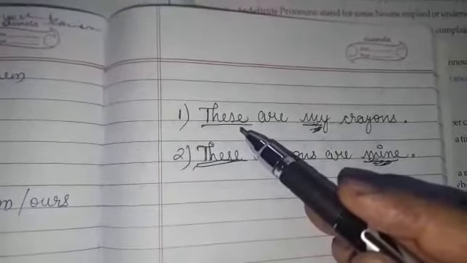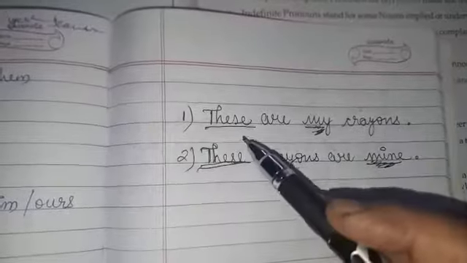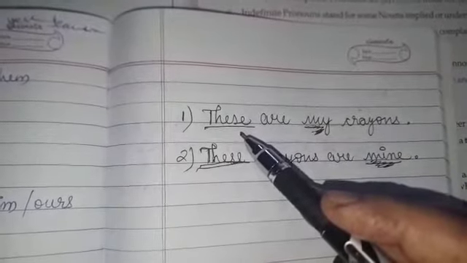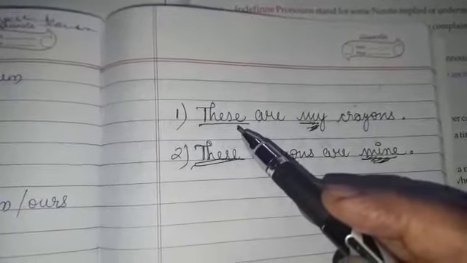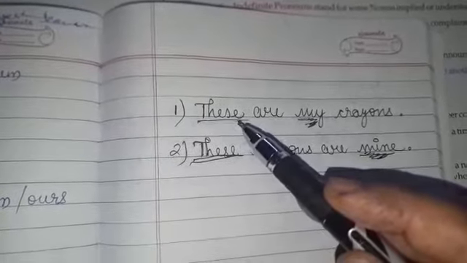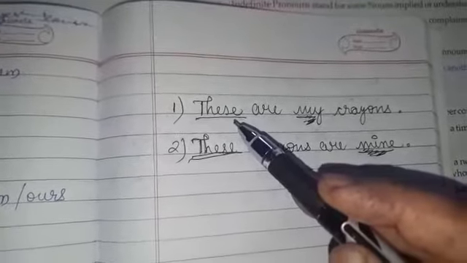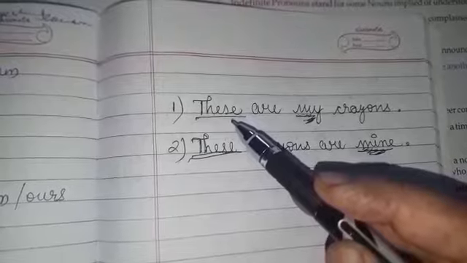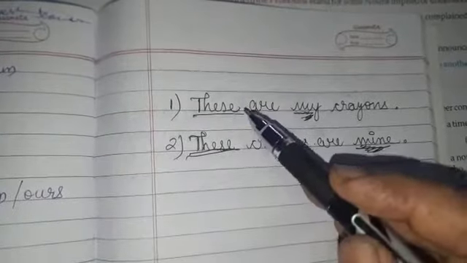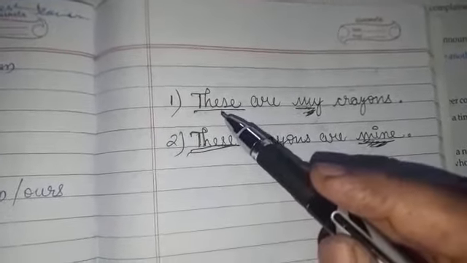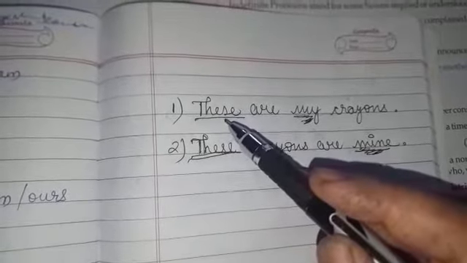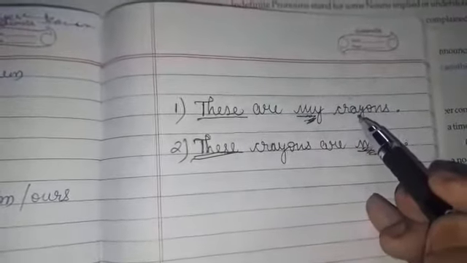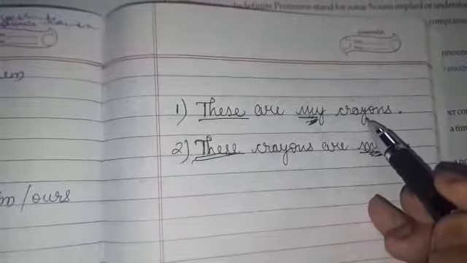So now this sentence is these are my crayons and the underlined word is these. So in this sentence, what do you think this word these represents? A pronoun or an adjective? Here, try to find out whether it is used with a noun or in place of a noun. This word these represents the crayons, which is a noun.